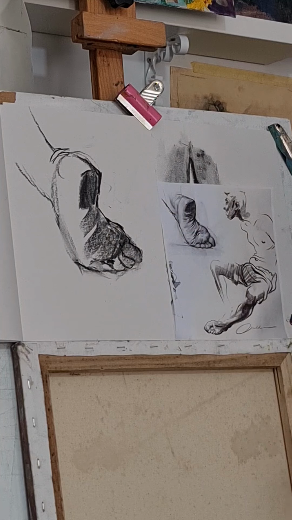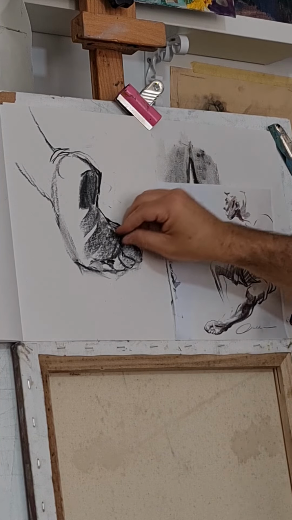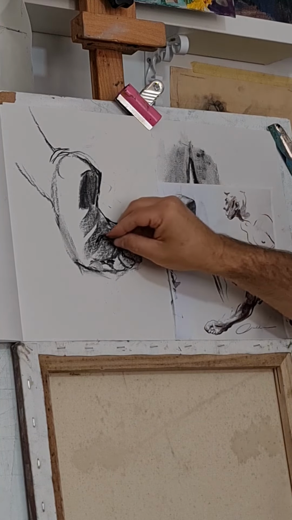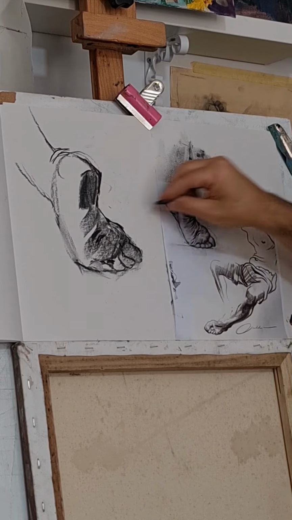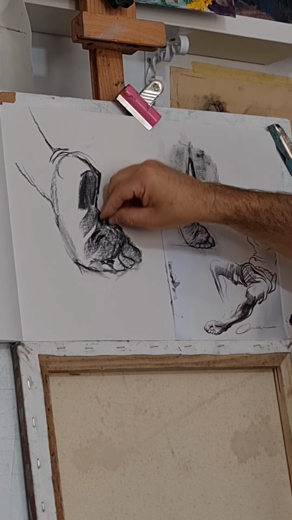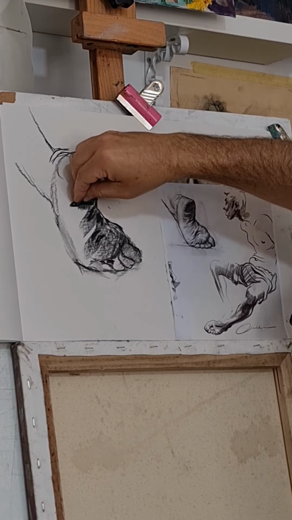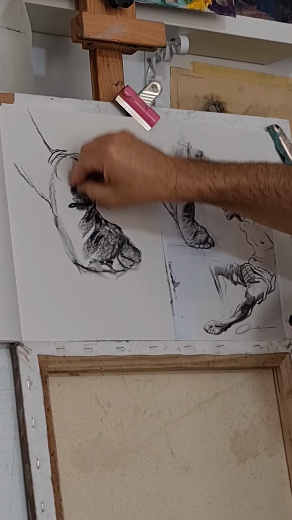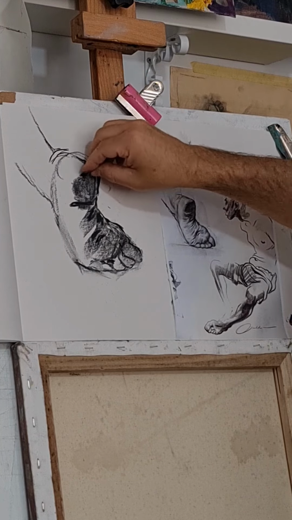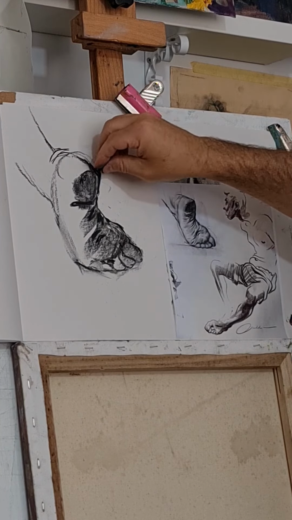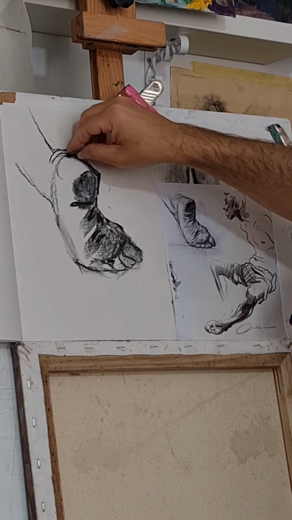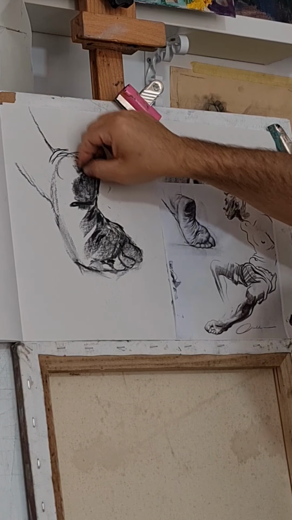And you can play around now with the charcoal and those darks. Get those folds of the flesh in there. A little bit darker here, a bit darker there, and darker on the sole of the heel.